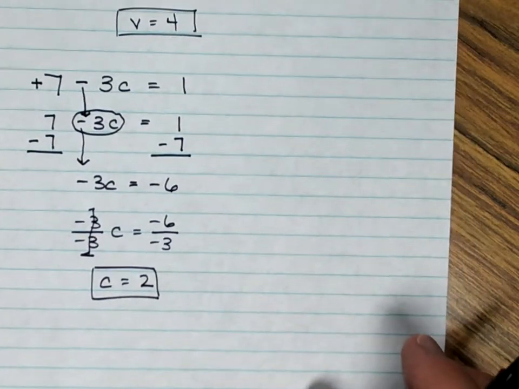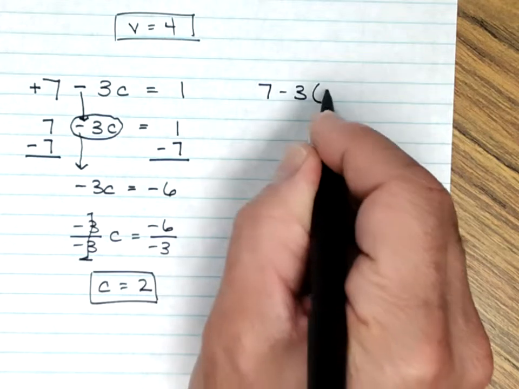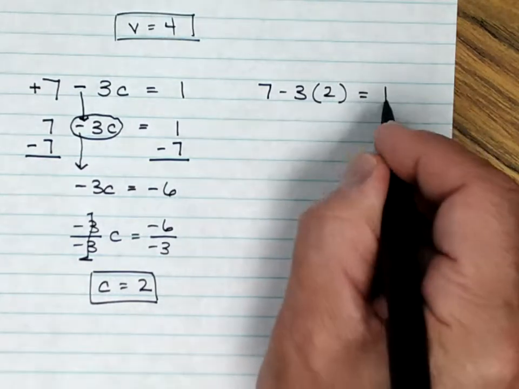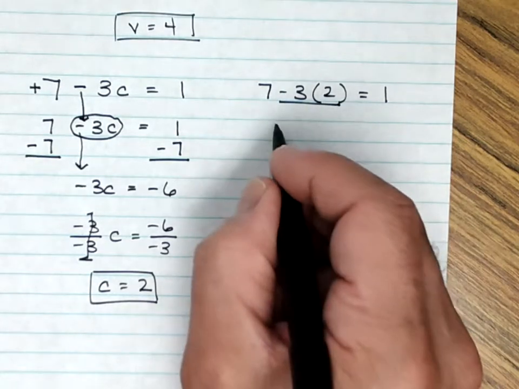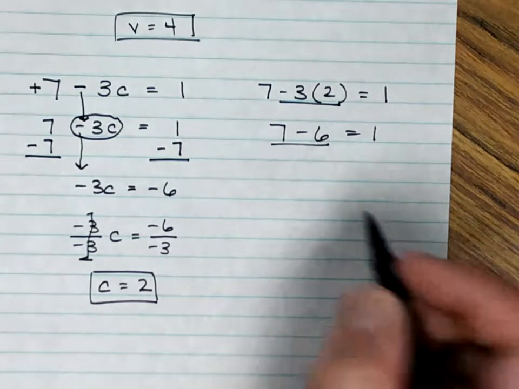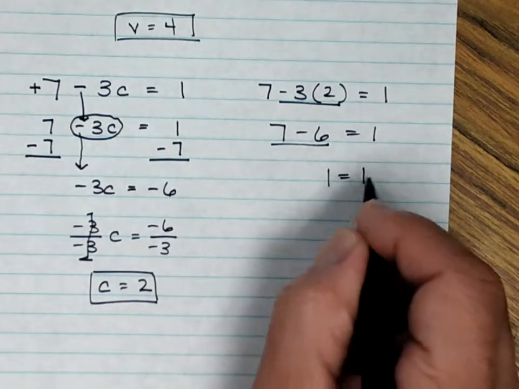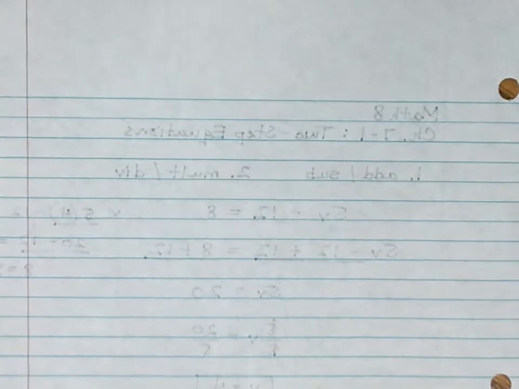Again, I'm going to check this for you. So we have 7 minus 3c when c is 2, and that's supposed to be equal to 1. The product of these two and the difference of these two. Again, we have balance. So there you go. Let's try it. I think we have 2 more to go. Actually, 1 more, excuse me.